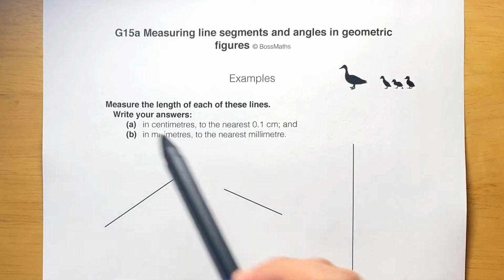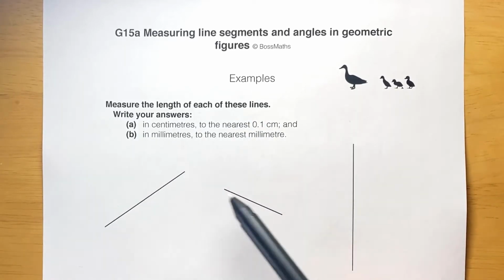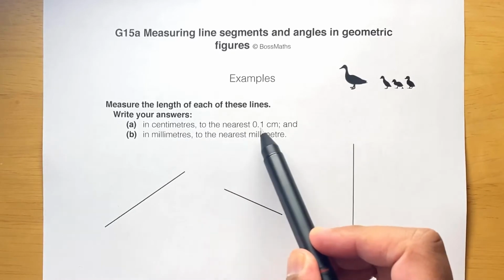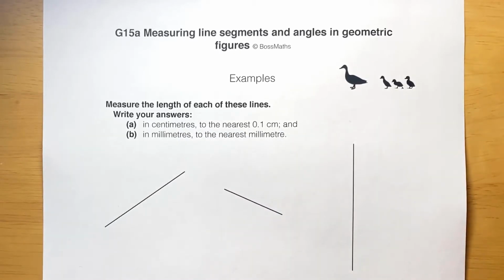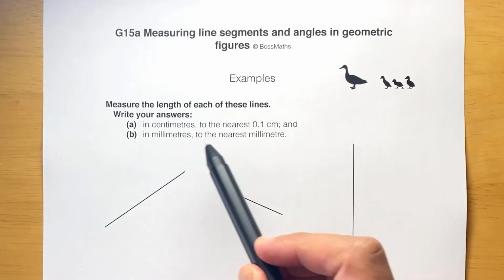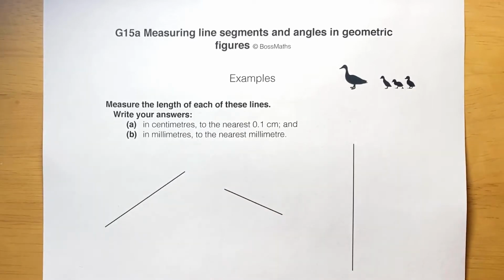In this video, we're going to be measuring the lengths of some lines drawn on the page. And we need to write down our measurements, firstly in centimetres to the nearest 0.1 of a centimetre. And secondly, we have to write down the answers in millimetres, correct to the nearest millimetre.